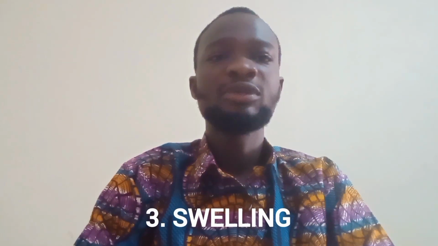The third sign is swelling. Most of the time, liver disease leads to you having abdominal distension and sometimes pedal swelling. And this abdominal distension is what we call ascites. So there will be buildup of fluid inside your abdomen and sometimes pedal swelling.